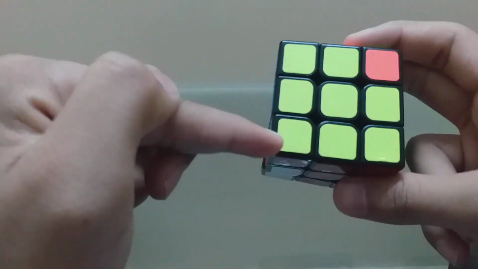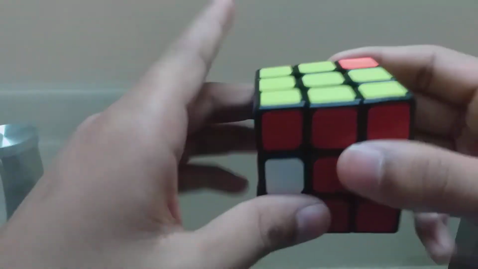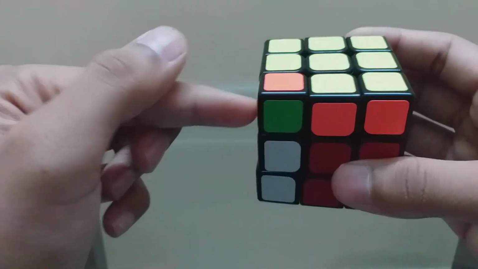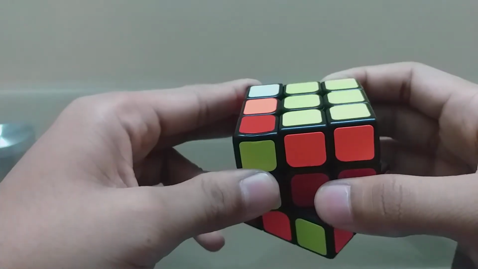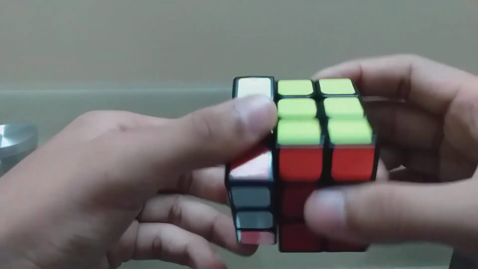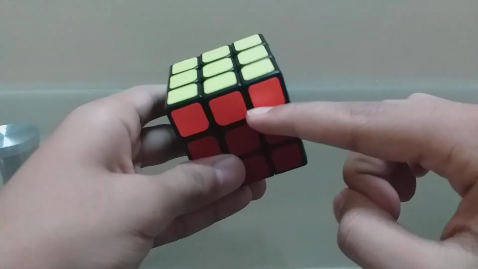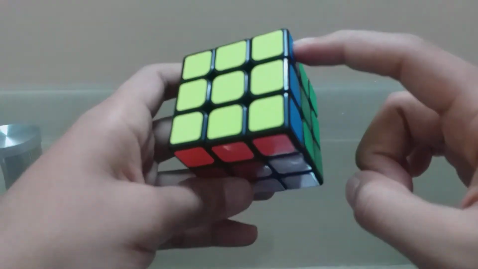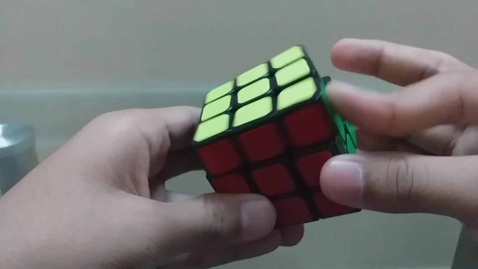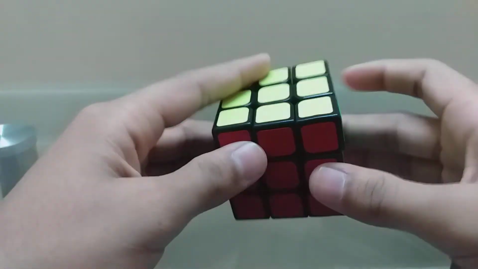Now the yellow is on top, so what I'll do is I'll do a U2 move and then do on this piece L D L prime D prime, L D L prime D prime. So now it is solved, and now I have to complete the last layer, the color sequence, which is like this, and now the cube is solved again.